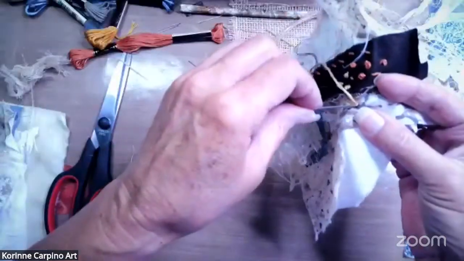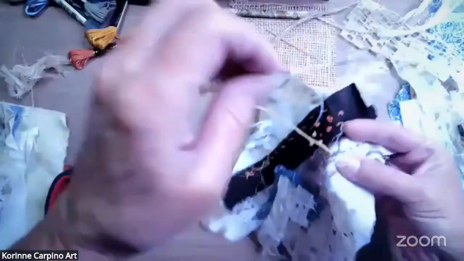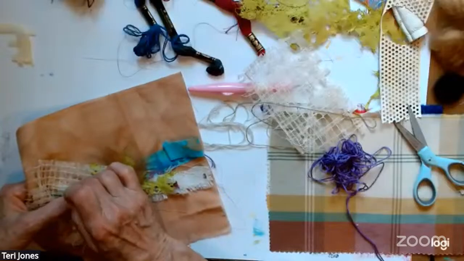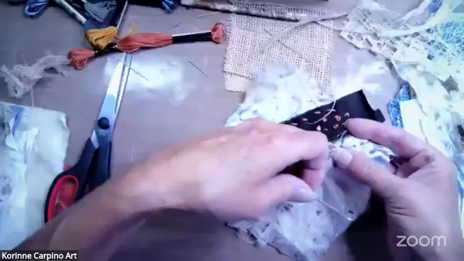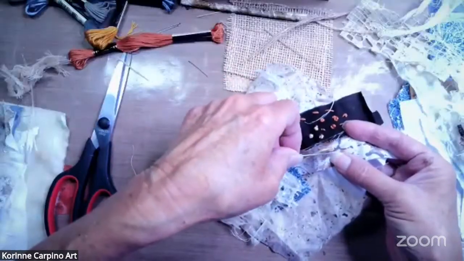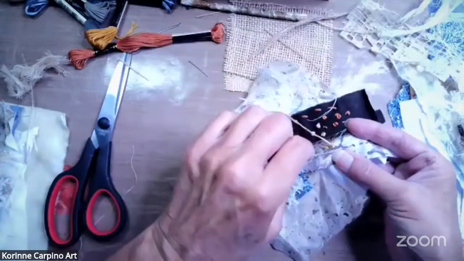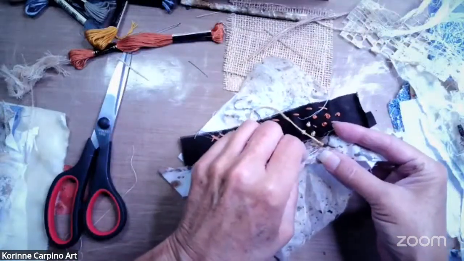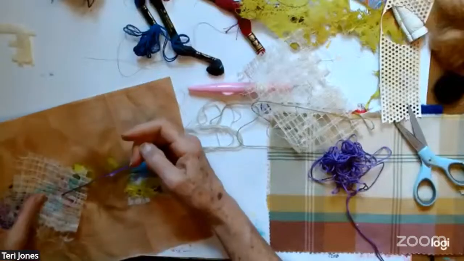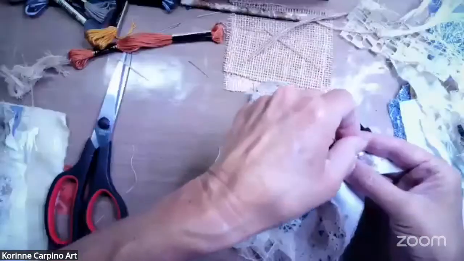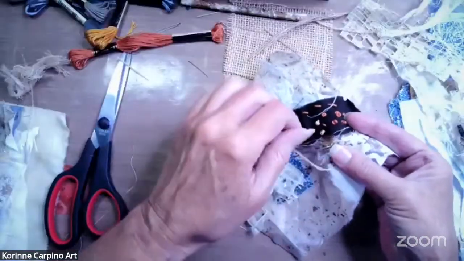Yes. So I'm going to work on a chain stitch now. I started it and then, all right, the way you do it is you put your needle down and come back up and then you wrap your thread around the needle.